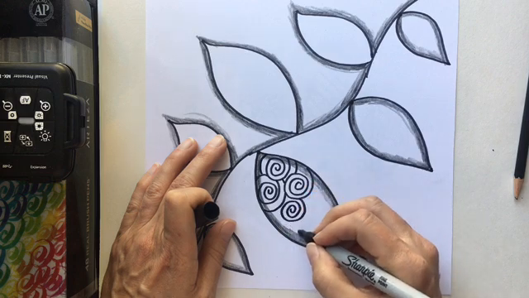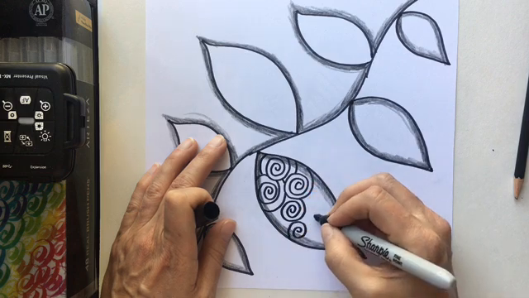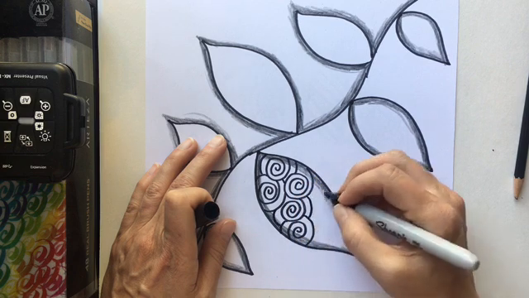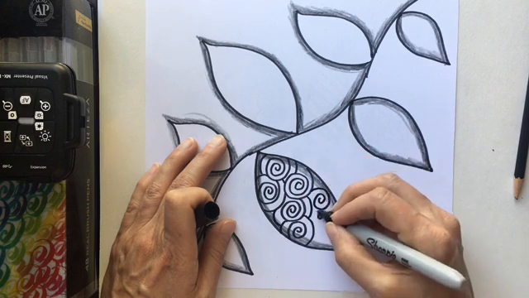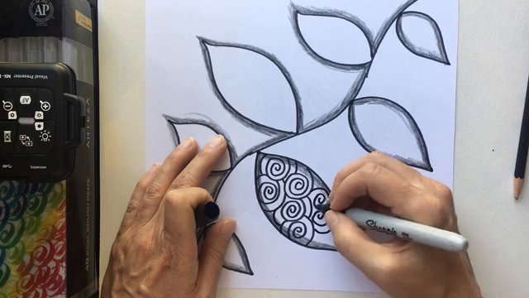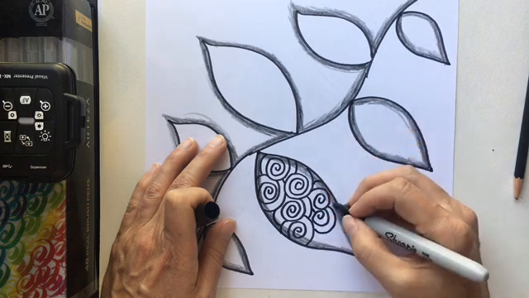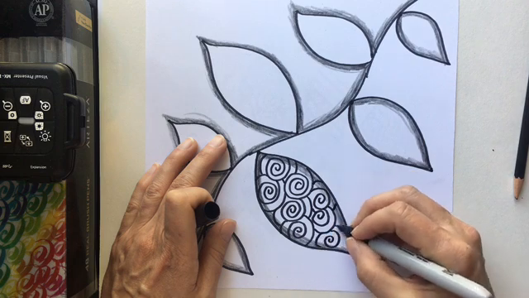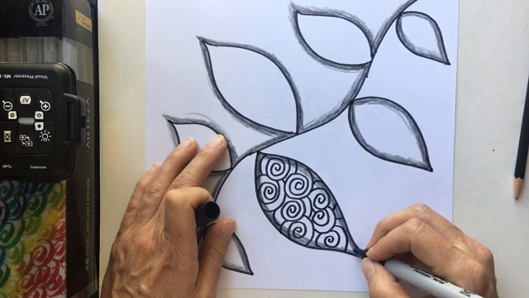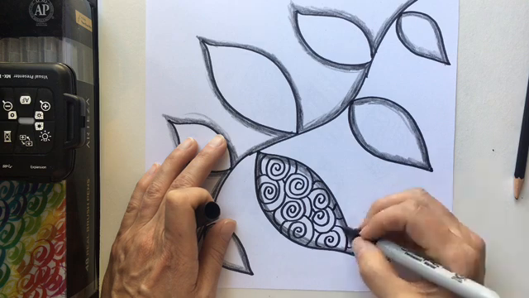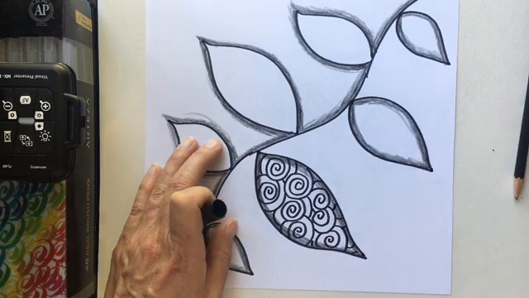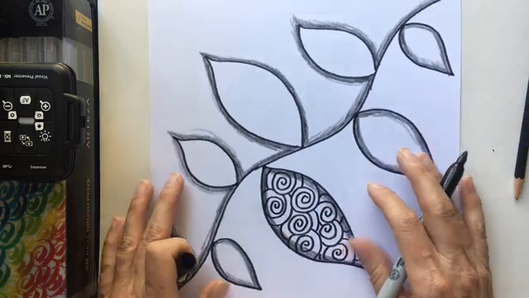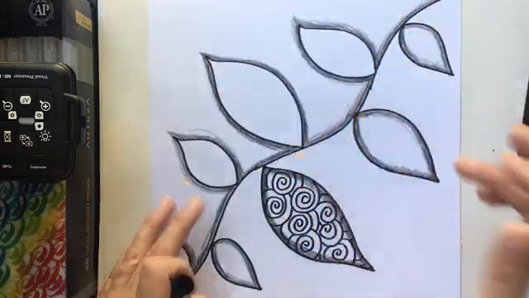You're just going to keep going until you fill up all your leaves. Okay, I would do that to all of these leaves, and then I would do it to all of this background right here.